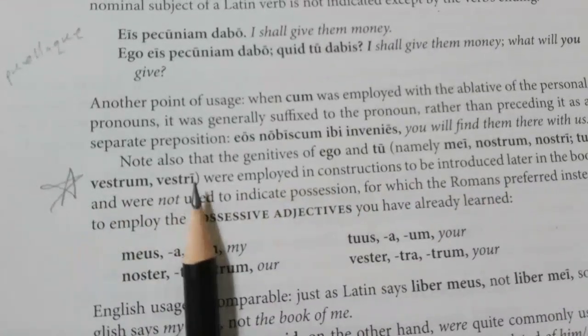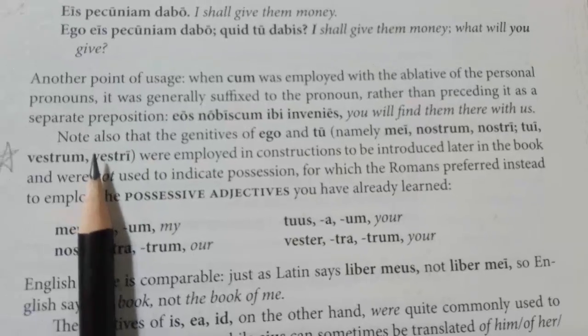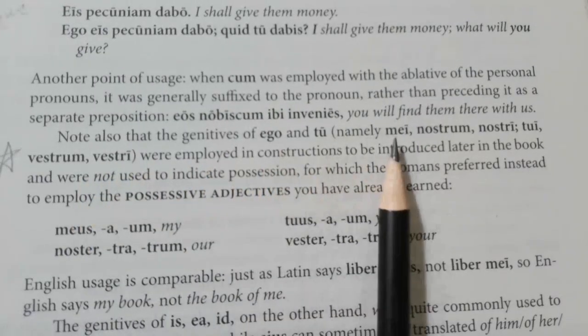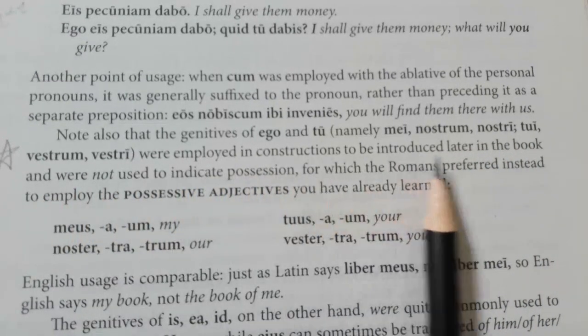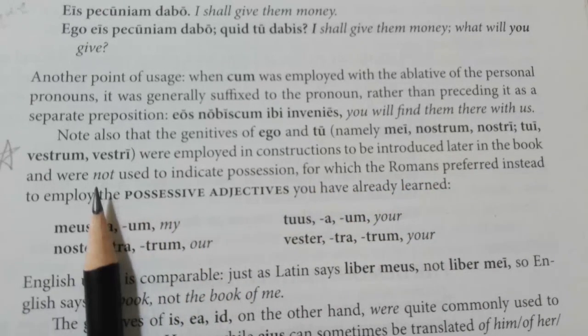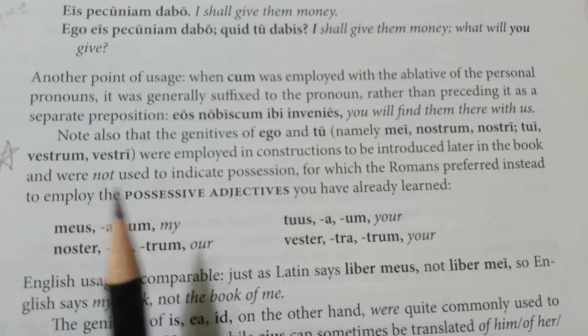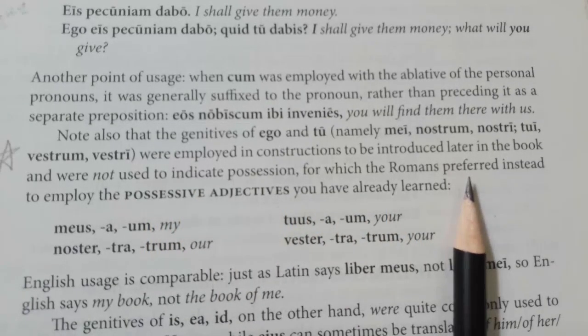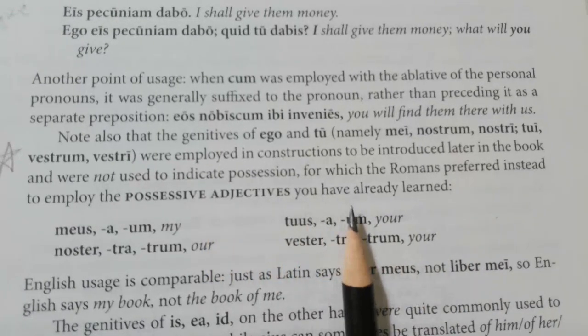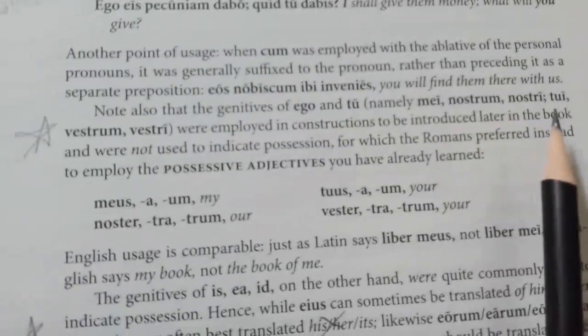I got a star here. Let's find out what that's for. Note also that the genitives of ego and tu, namely mei, nostrum, nostri, tui, vestrum, vestri, were employed in constructions to be introduced later in the book and were not, this is important, hence the star, used to indicate possession, for which the Romans preferred instead to employ the possessive adjective you have already learned. This is important, again, because when I was a student, this was a point of confusion for me.